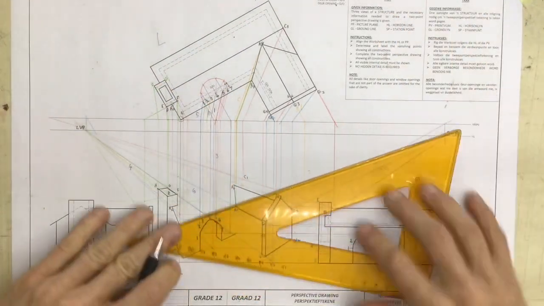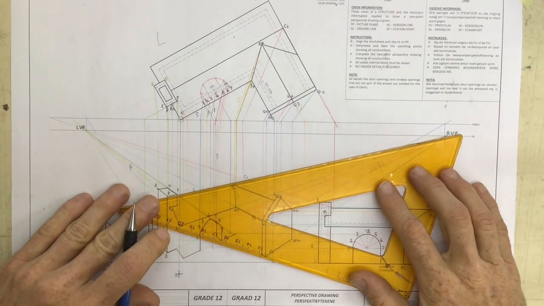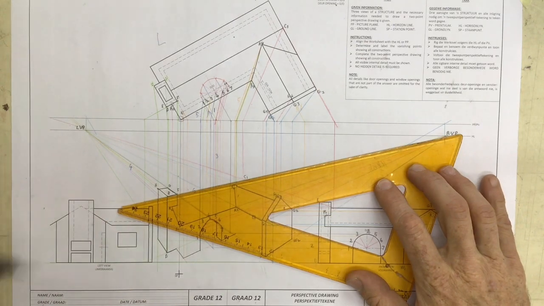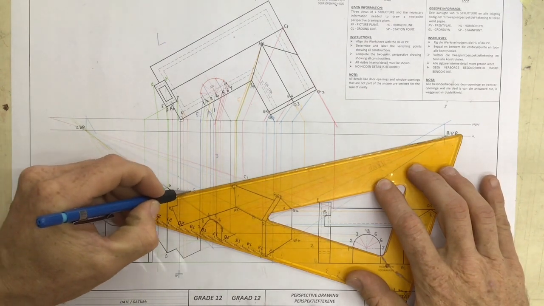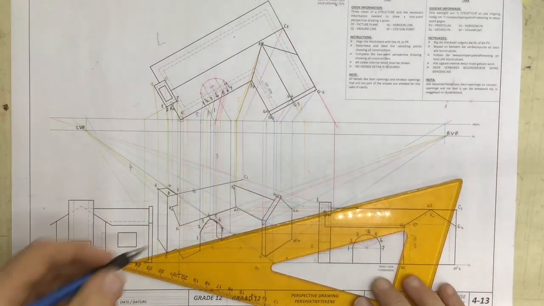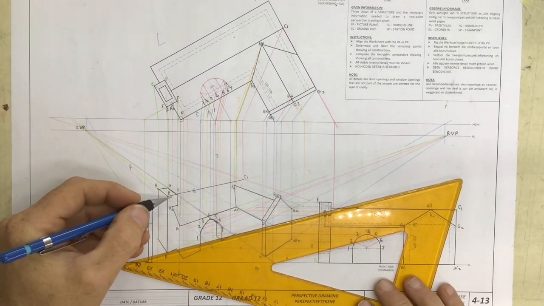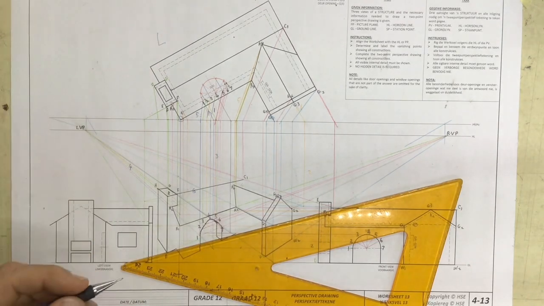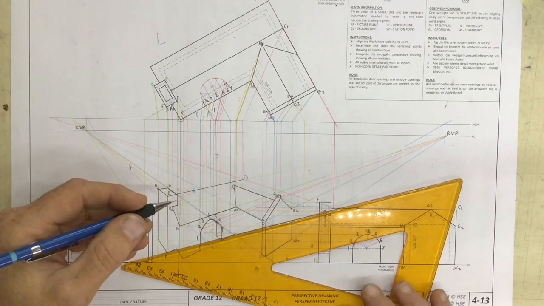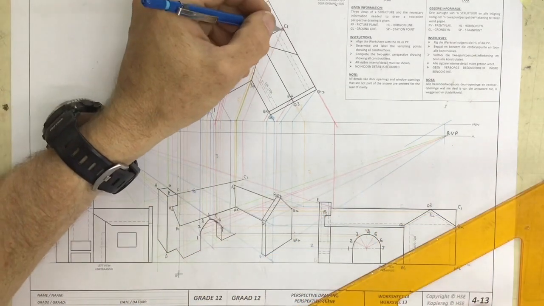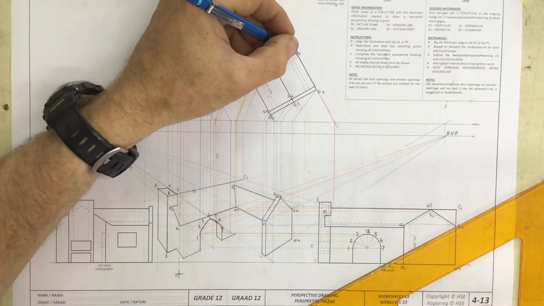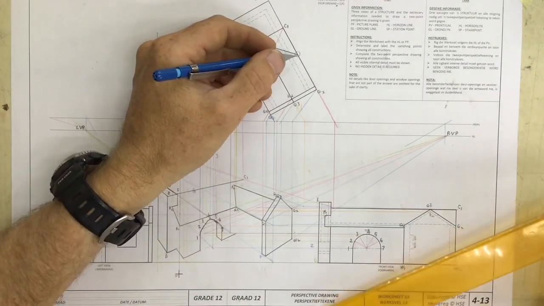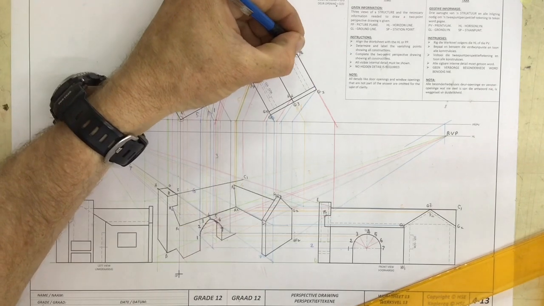And I can now line C1 up with RVP. There it is. And I can draw a line going back like that. And you can see it's coming in sort of into that chimney part over there. That would be that point over there, which we can't actually see on the drawing. Right. Once I've got that, C1 needs to go down to this point over here. So we need to find that point. You can see that point. Let's call it C2 over there.